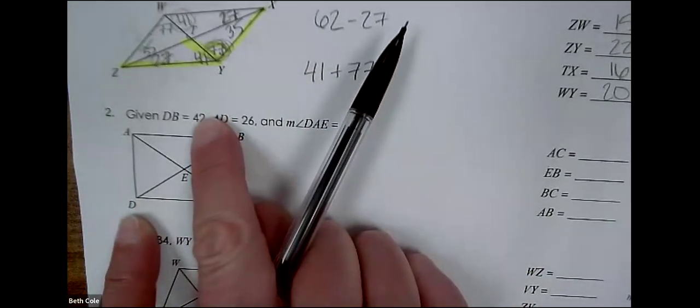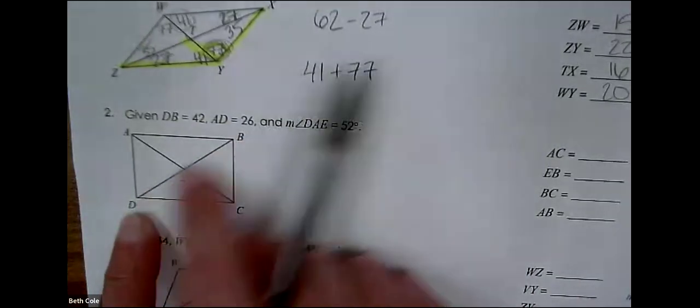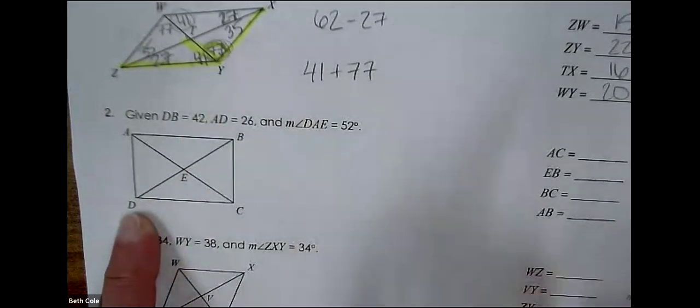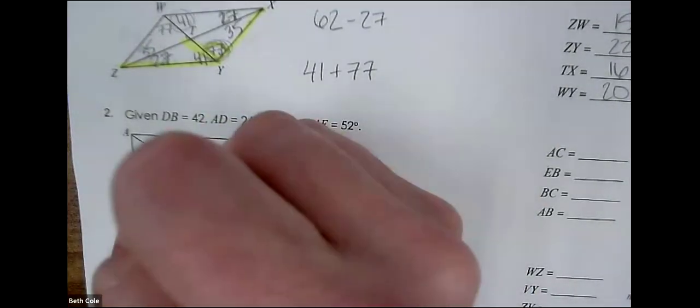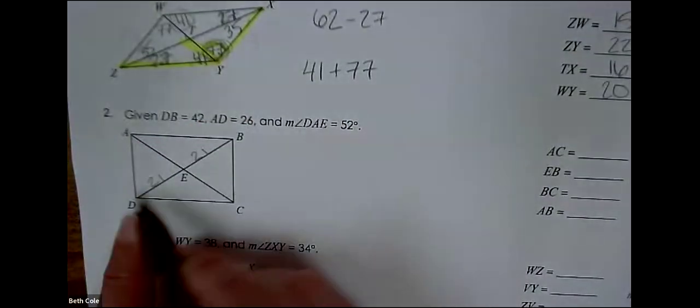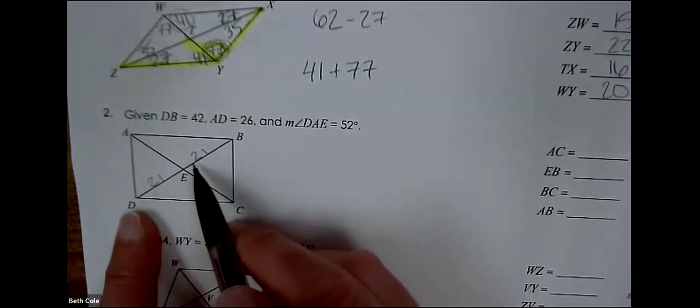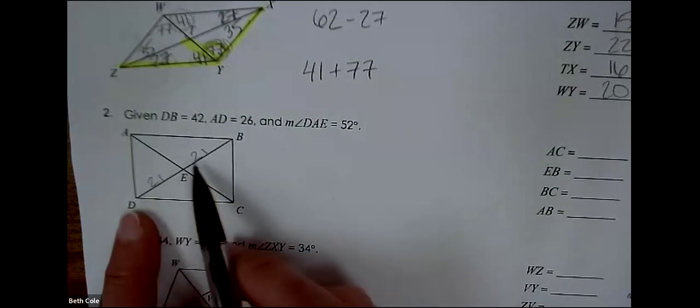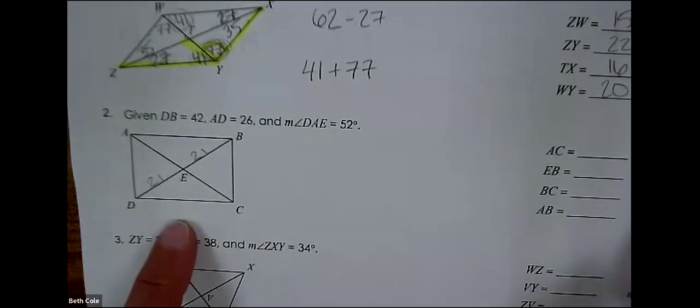DB is 42. So if I want to cut that in half, 42 divided in half is 21. So if the whole thing is 42, I know this is 21 and that's 21. 21 plus 21 gives me 42.